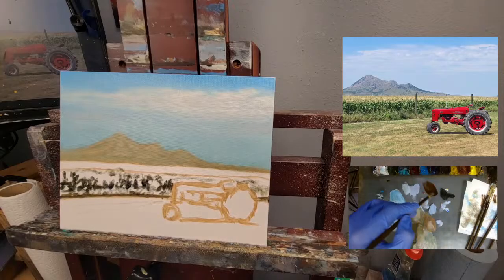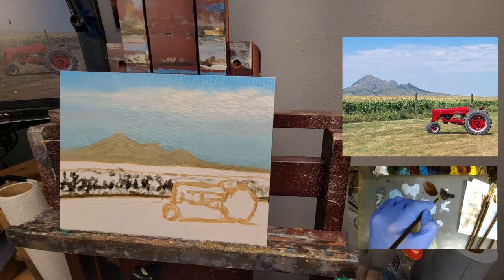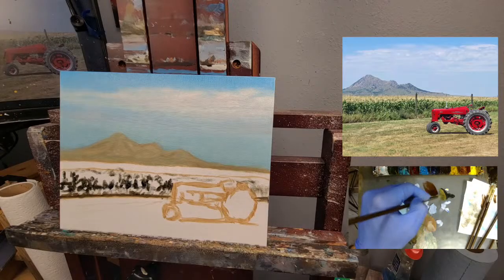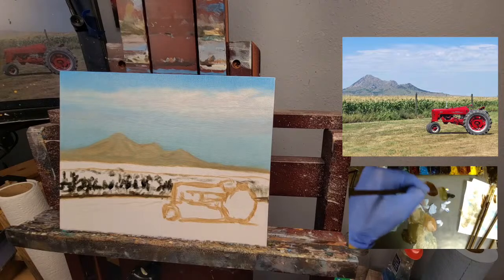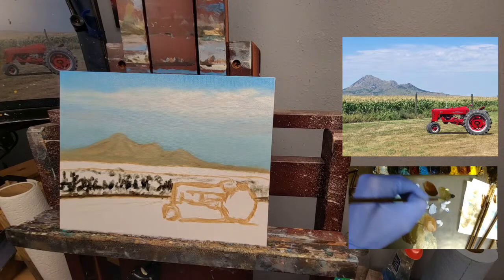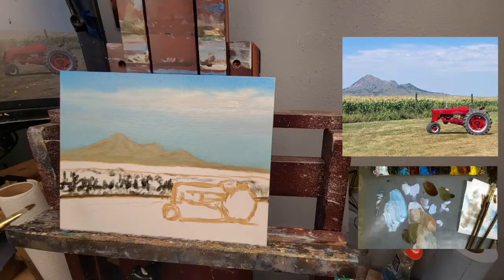Then we want to take this yellow into that. I think do kind of a, we want in here.